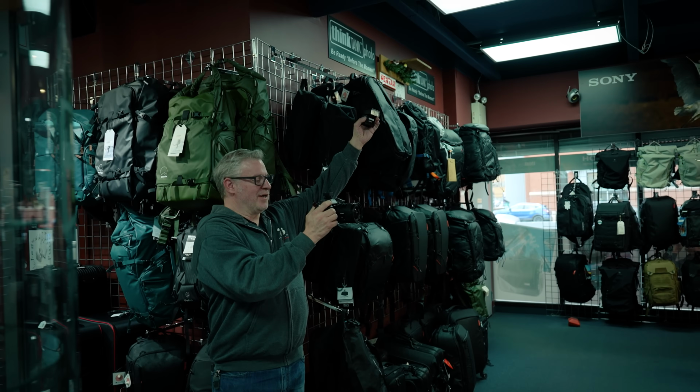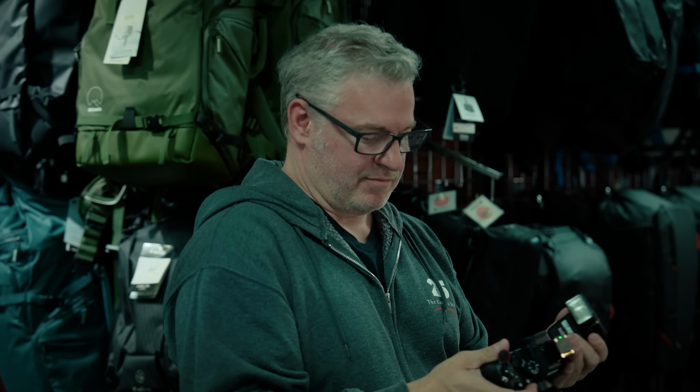So having a flash in your kit is a really good thing to have. If I want to add light to a scene, or if I want to do some backlight portraits and use it for a fill flash, or just get creative with my lighting, this is a great little thing to have. And I love having these in my kit, and I use them all the time. It's a lot of fun.